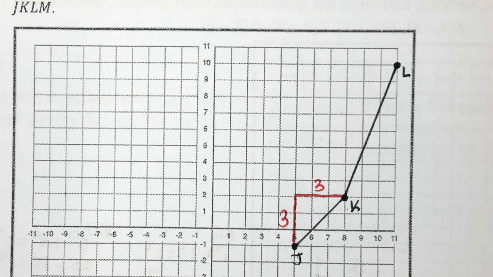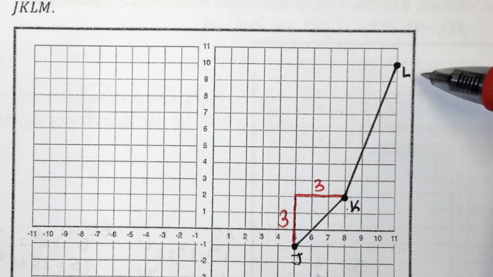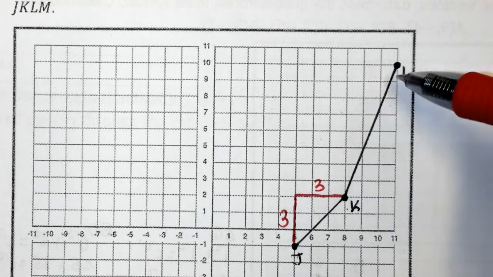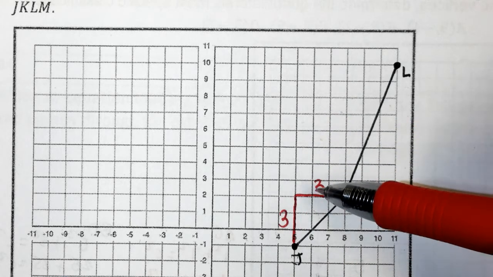Only thing is, you got to make sure you do this the correct way. When you go up here, you do not want to start at point L and then count up and over from there. You're going to be off the graph. Point L is kind of on this same side with K. J is going to be on the same side with M when I create my new slope up here.